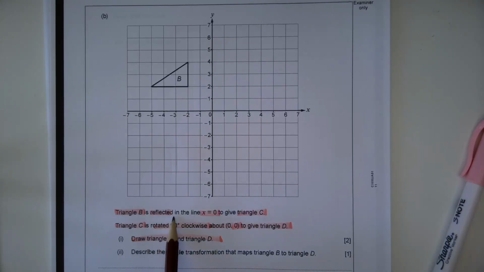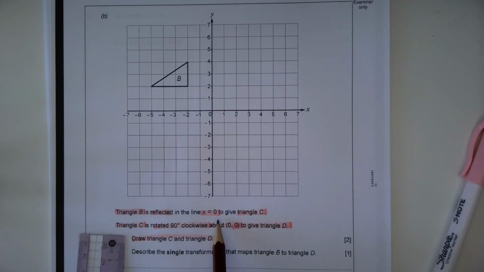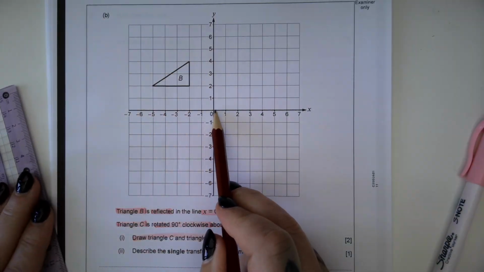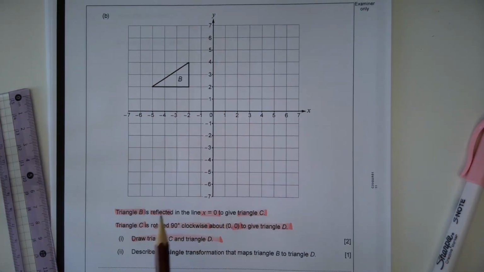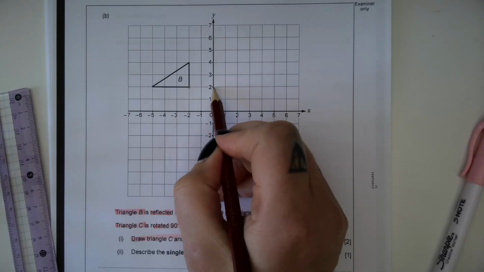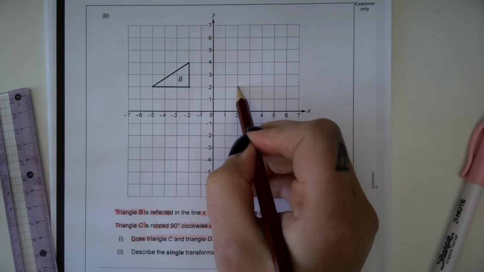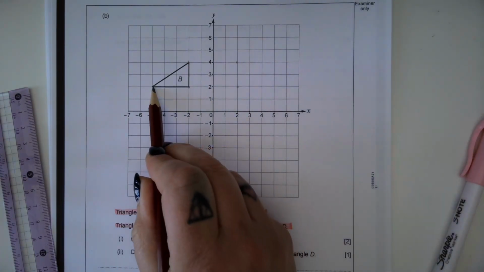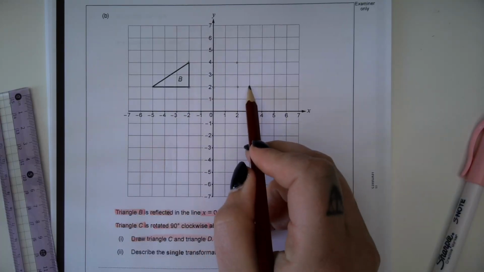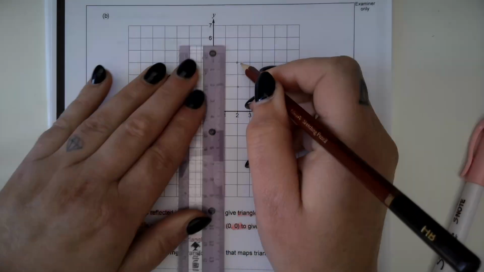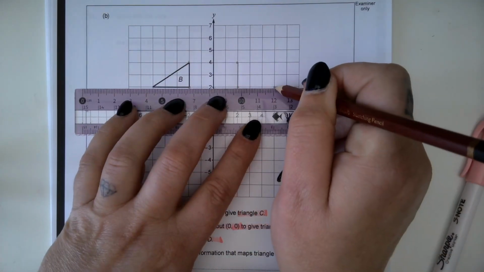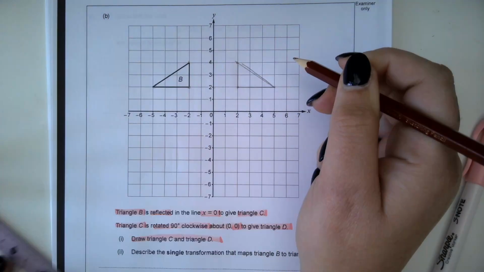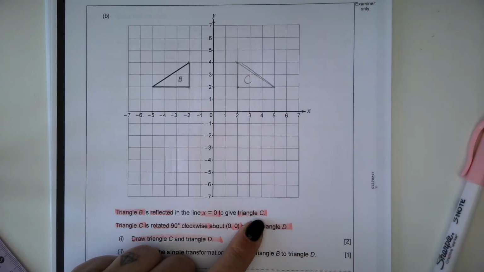So triangle B is reflected in the line x equals 0. Well, the line x equals 0 is also the y-axis, because everywhere on that line, x has a value of 0. So we're reflecting it over the y-axis. So this corner here is 2 points away, so it needs to be 2 points away on the other side. This corner here is 2 away, so 2 away on the other side. This corner here is 3, 5, so 3, 5 away on the other side. Complete your shape. Oh, that did not go very well. And then label it as triangle C.